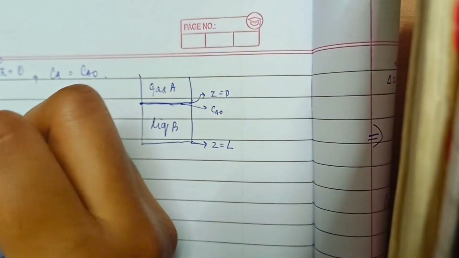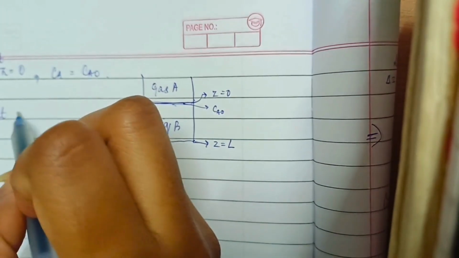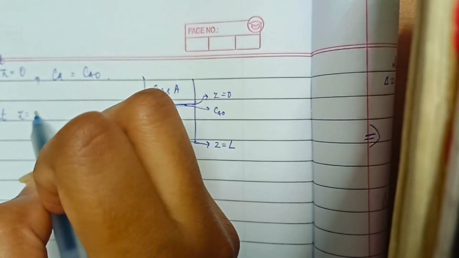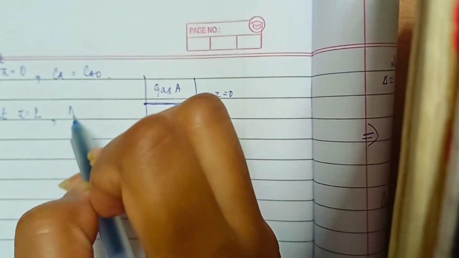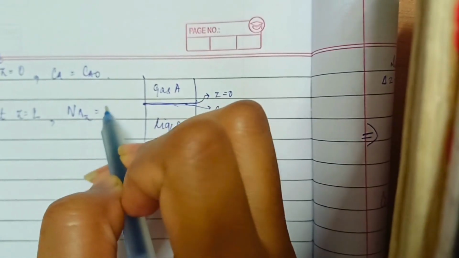And the second boundary condition, at Z is equal to L, NAZ is equal to 0.